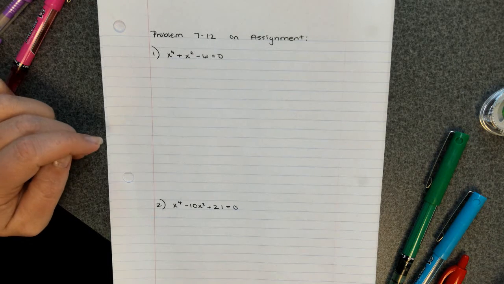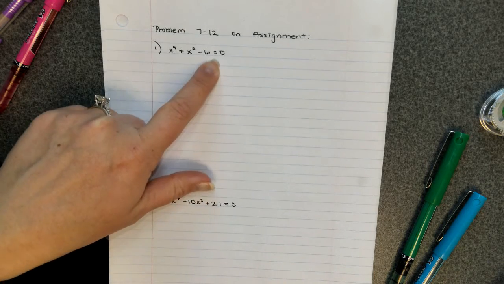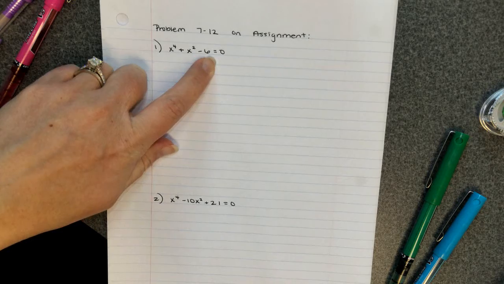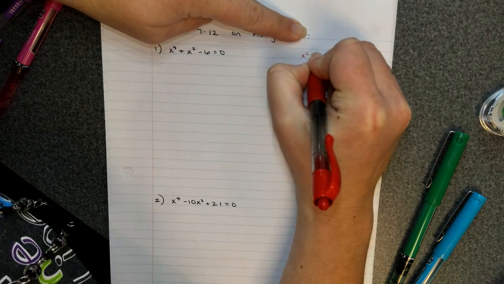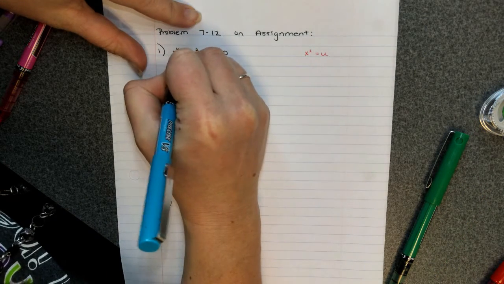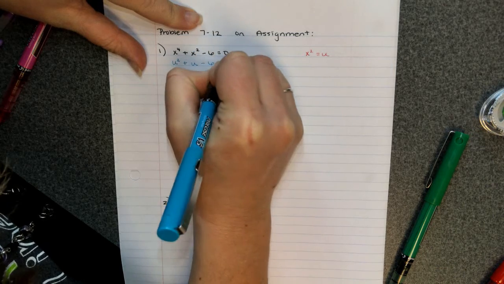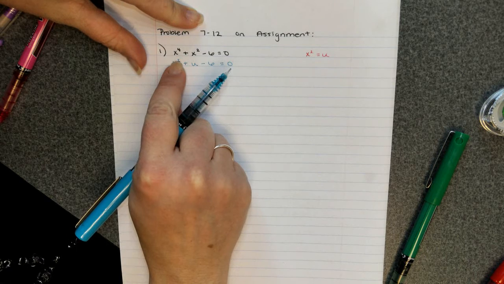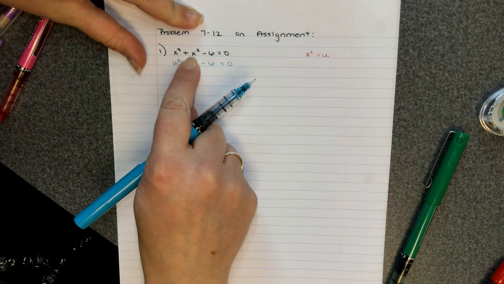All right, so here is some extra practice on the u substitution stuff. So these look like quadratics, but they're not quadratics because they're 4th degree, 2nd degree, and then 0 degree. So what we're going to have to do is set x squared equal to u. And then this would be the same thing as u squared plus u minus 6 equals 0. Because x squared squared is x to the 4th. U is just replacing x squared.